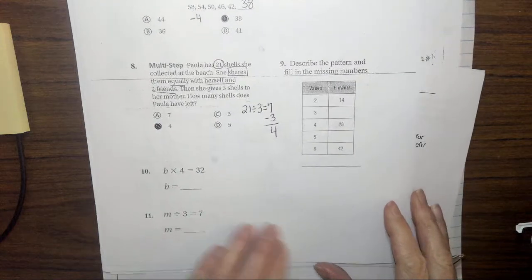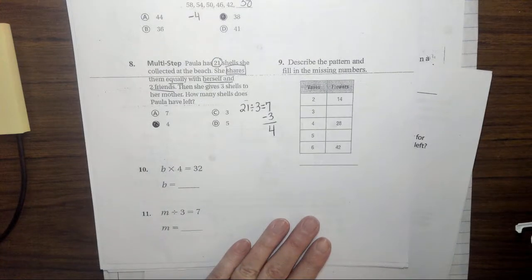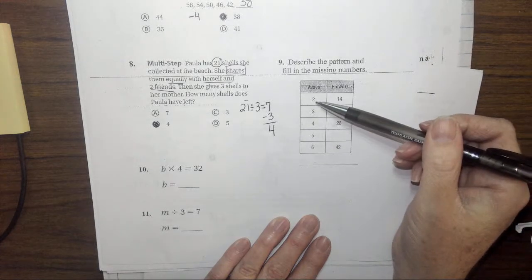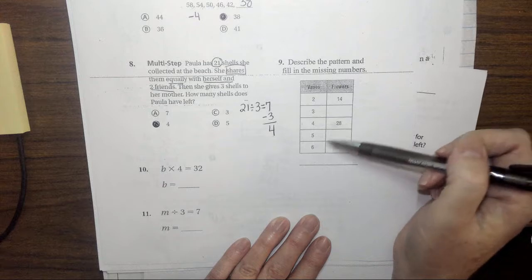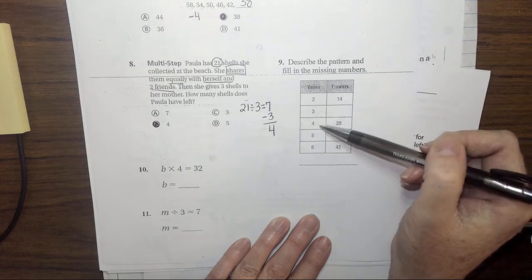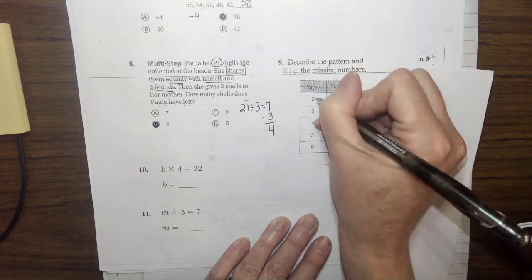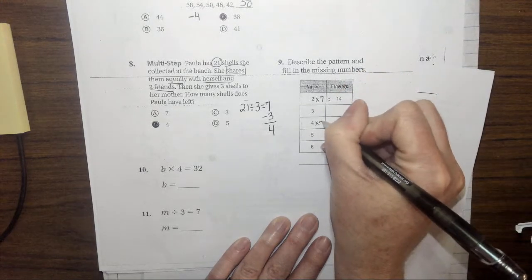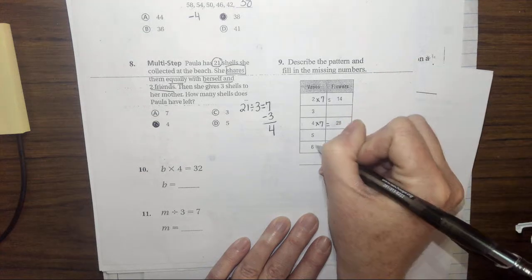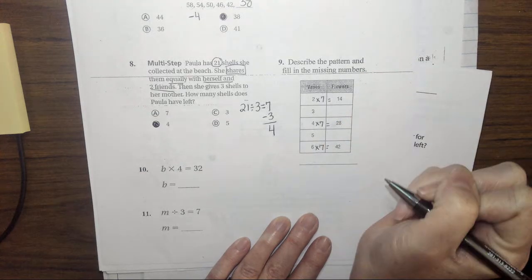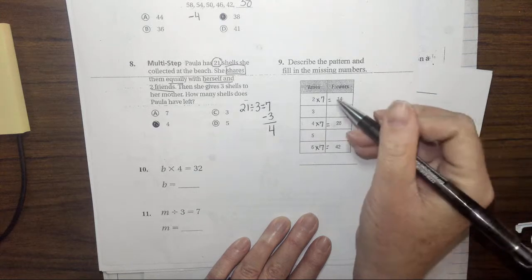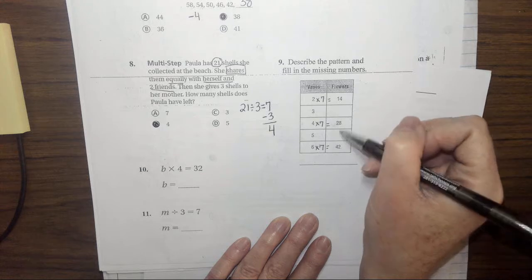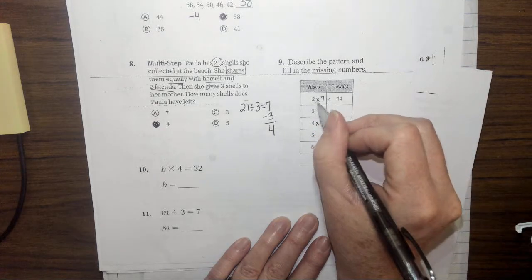Okay. Question 9 says to describe the pattern and fill in the missing numbers. Okay. Going across here, I see a pattern of multiplication because I can multiply 2 times 7 equals 14, and 4 times 7 equals 28, and 6 times 7 equals 42. It's a little harder to see the pattern going this way because we have these holes in the middle. So we definitely want to look for the pattern going this way.